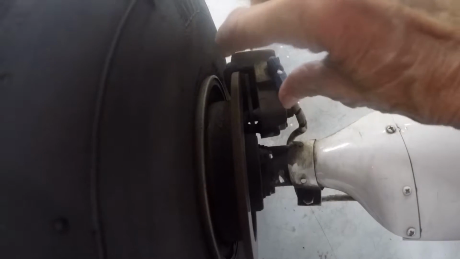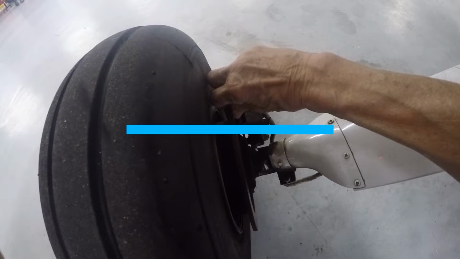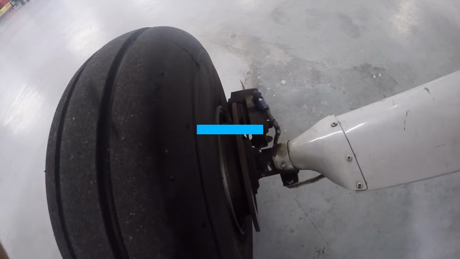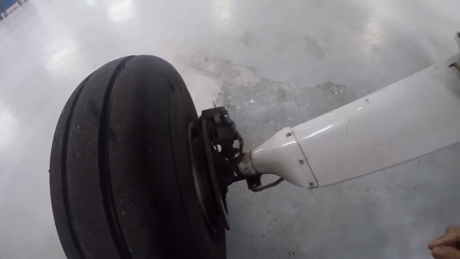The caliper has pads on it. When you push the brakes on the top of your rudders, it sends hydraulic fluid down to the calipers, squishes that disc. Both mains have disc brakes. Let's take a look at the rudder pedals in here.